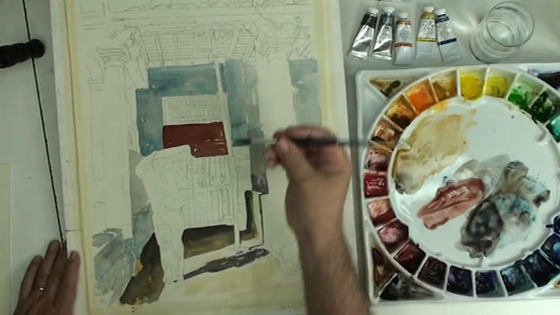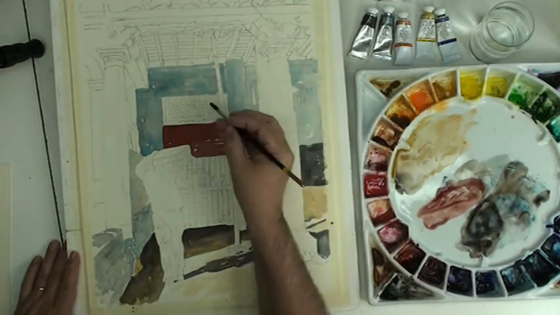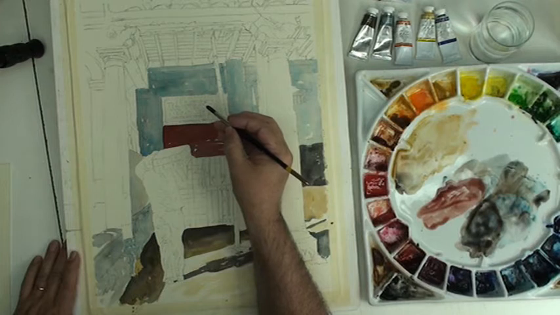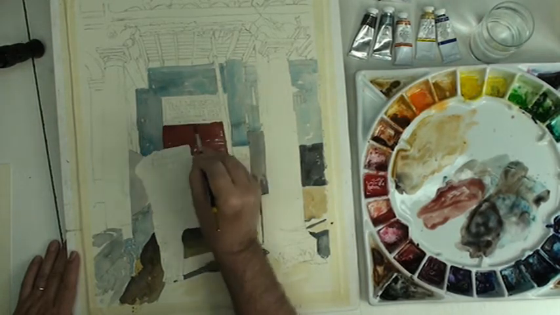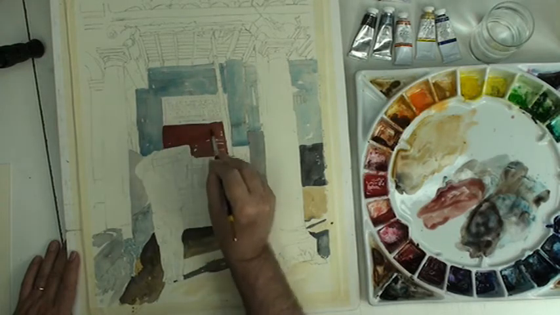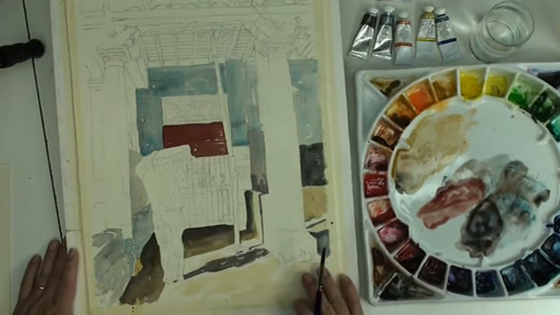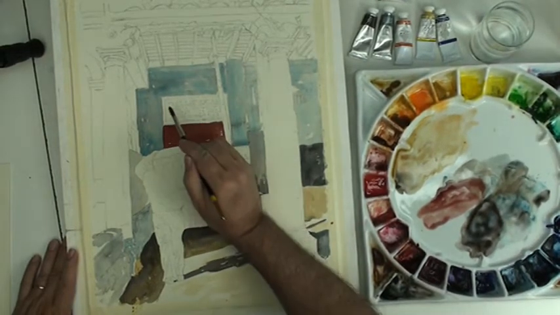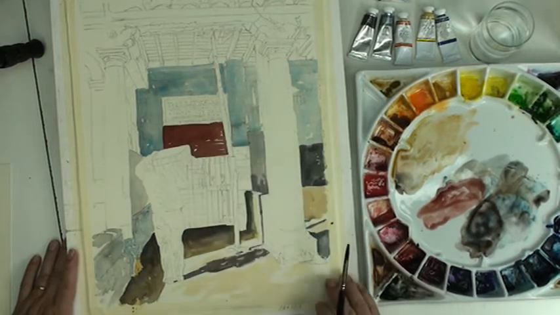Okay. What I'm going to do is, let's see. There's some grading back here. I'm going to use a smaller brush and take a little time with that and fill that in. And my sign, as far as signs go, I will fill in the lettering, and I'm going to make it partially readable.